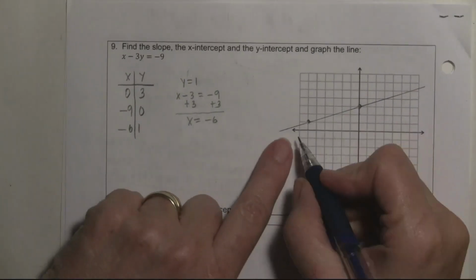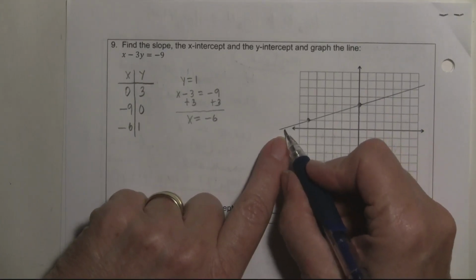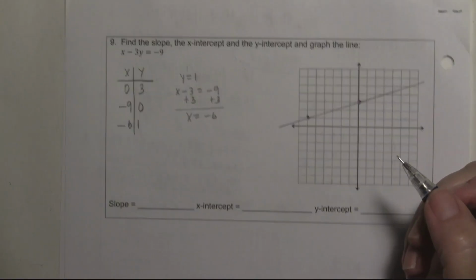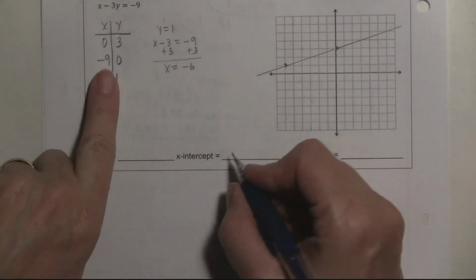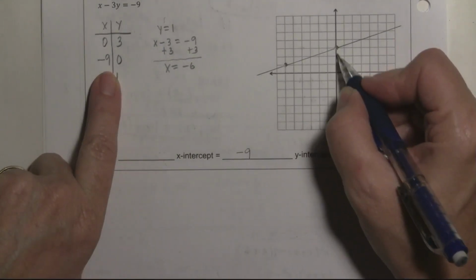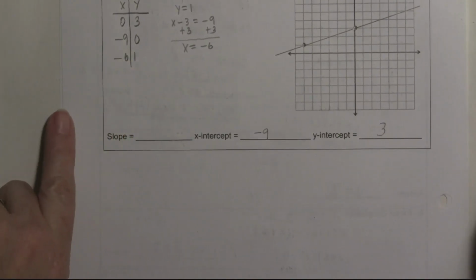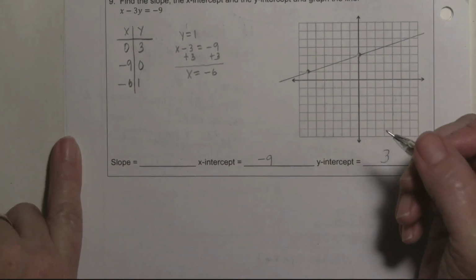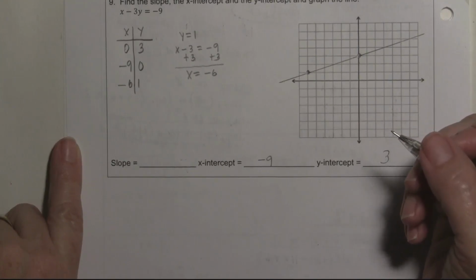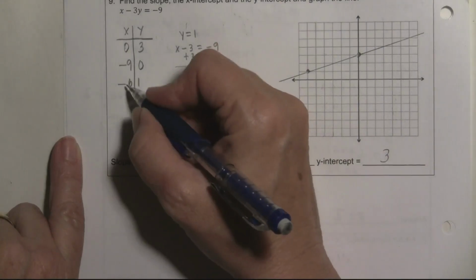And you can kind of see that if this is -7, -8, -9 is going to be right where it hits the x-axis, right? So right here, x-intercept -9, y-intercept right here at 3. Now, when I go to find the slope, I have choices. I can use the slope formula, m equals y2 minus y1 divided by x2 minus x1, and use these points right here.